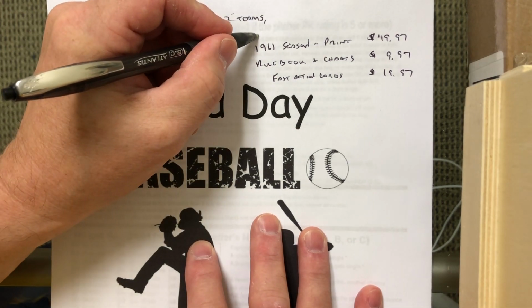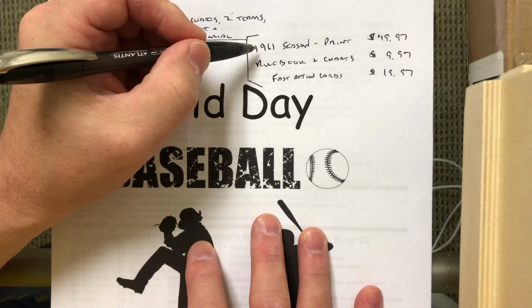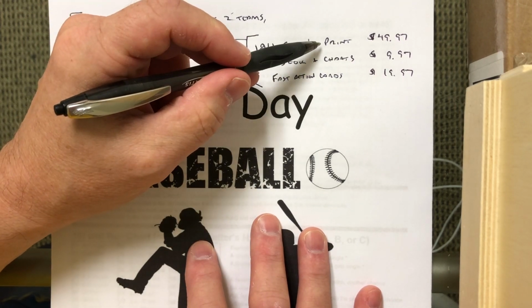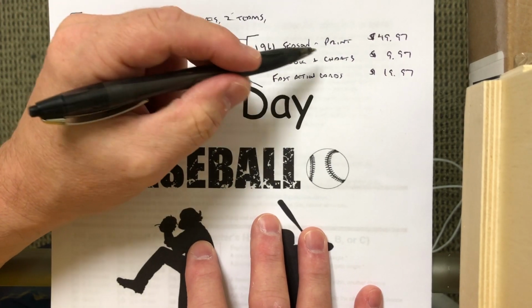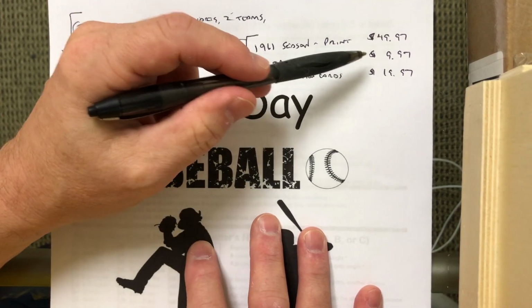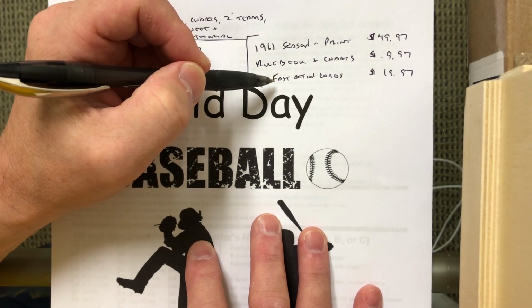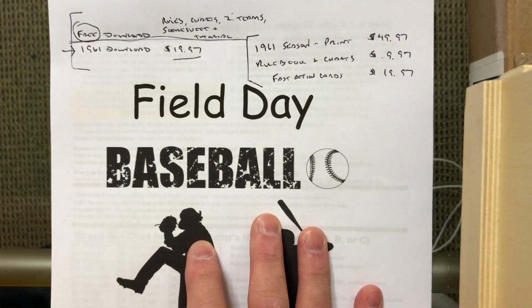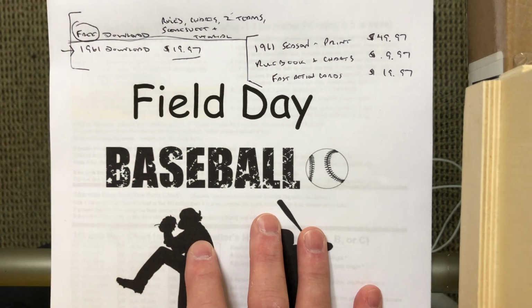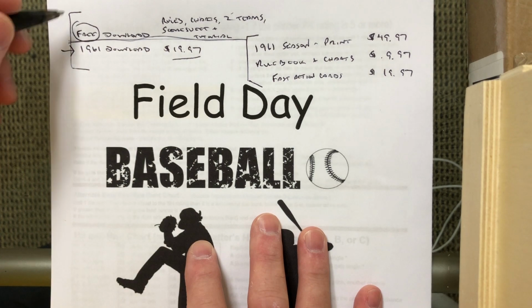Or if you prefer printed materials, you can get the 1961 season in print form for $49.97, the rule book and the charts that you need for the game printed for $9.97, and there are also fast action cards available for the game for $19.97, if you choose to use those as well. But you wouldn't have to if you didn't want to. They're optional.